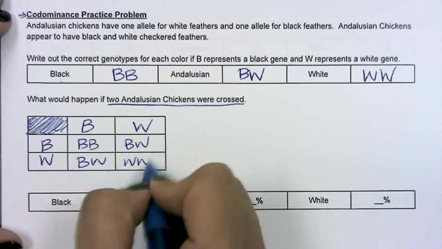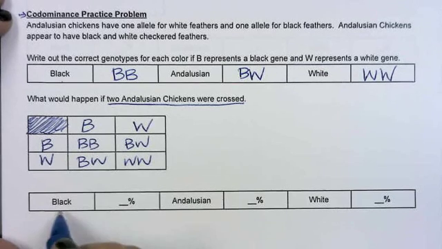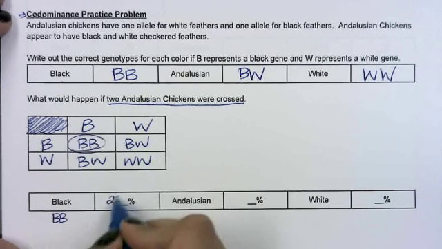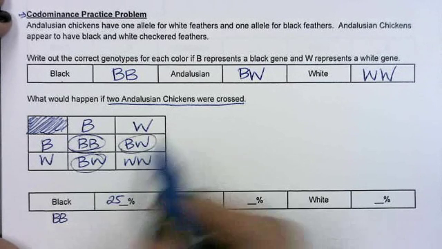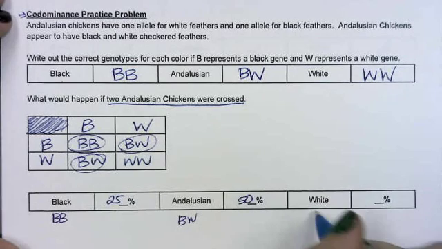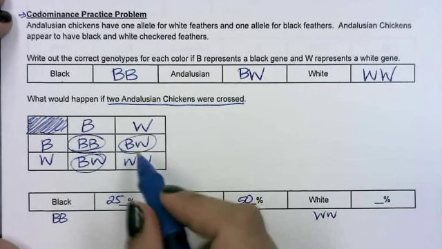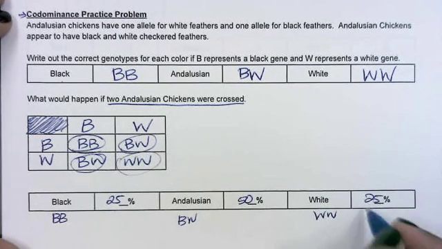and then I answer my questions down here. If it's black, it needs two B's, so I have 1, so that's 25%. Andalusian, 1, 2, so that'd be 50%, and white, I'd have to have two W's, and I have 1. And then again, that would add up to 100%.